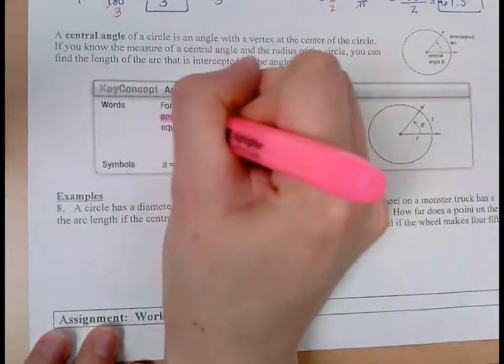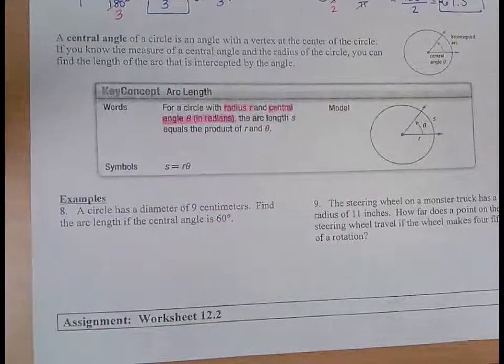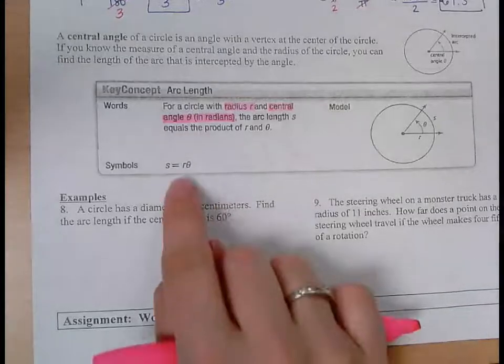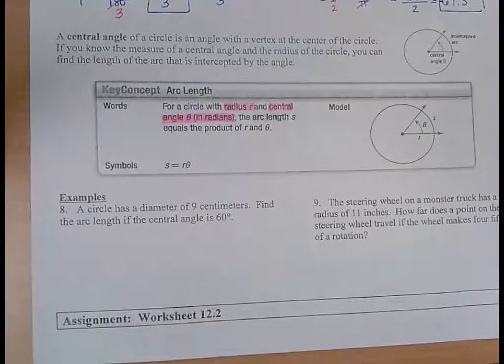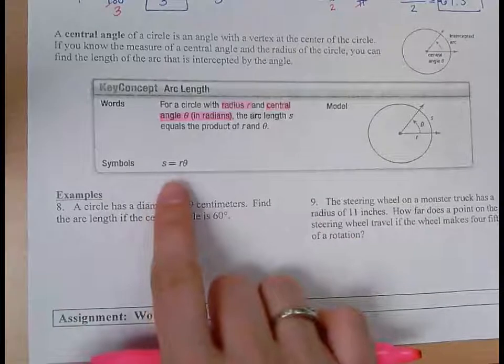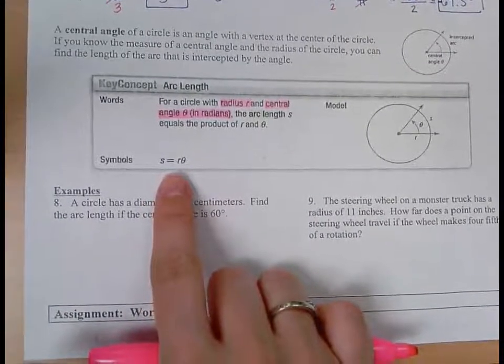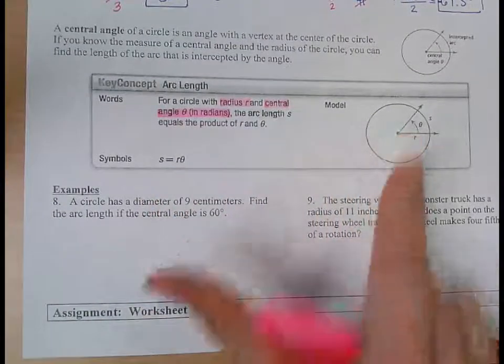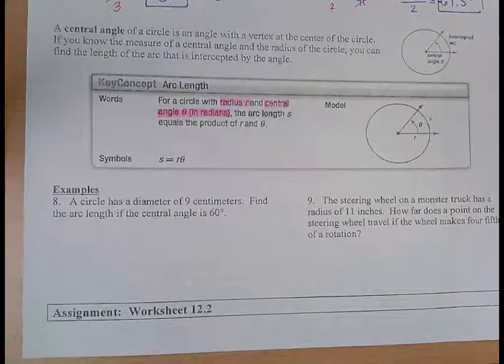So the central angle theta, if it is given in degrees, has to be converted into radians before you substitute it into that formula. If it's in degrees, your answer will not be correct. So the central angle has to be in radians. The arc length s equals the product of r and theta. So the arc length s is the radius times theta when theta is in radians.